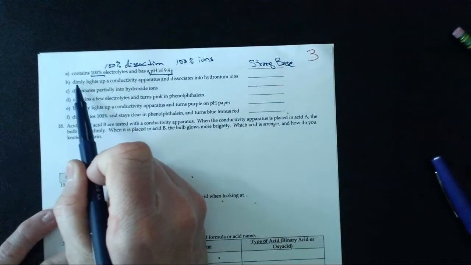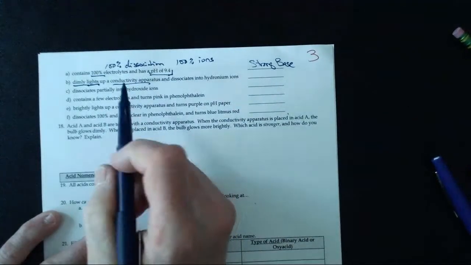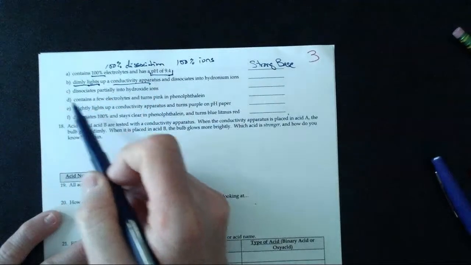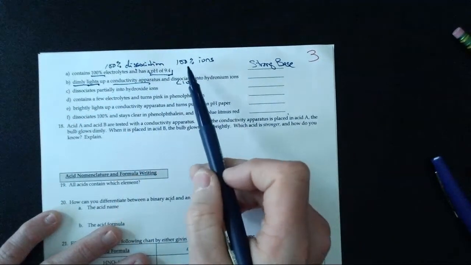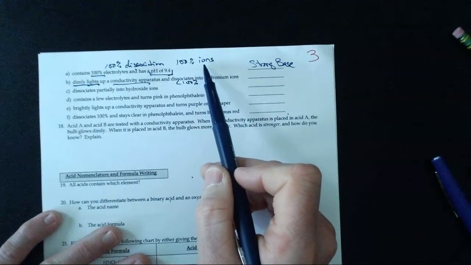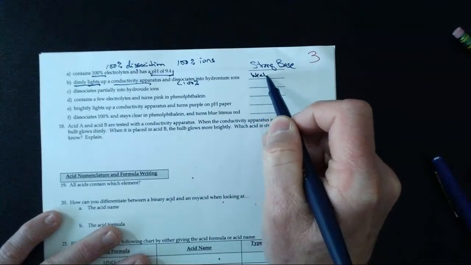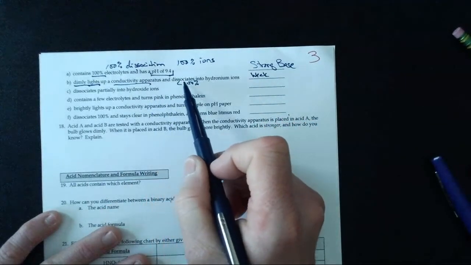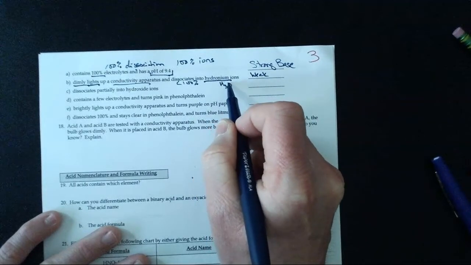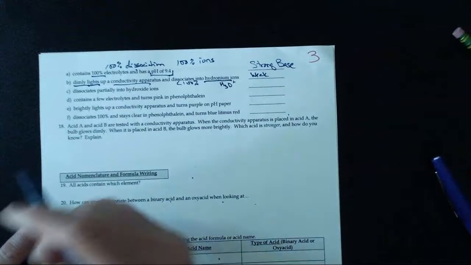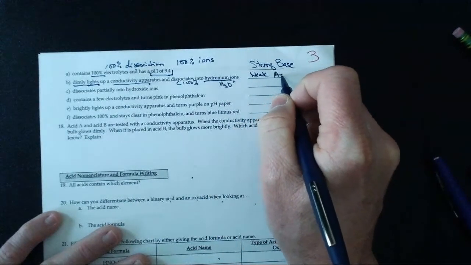In B, dimly lights up a conductivity apparatus. Well, if it's dimly, that means we have less than 100% dissociation, less than 100% ions, so it's got to be a weak something. So let's find out what our other clue is. It dissociates into hydronium. Well, remember, hydronium is H3O positive. That's an acid. Remember, an Arrhenius acid. So this would be a weak acid.